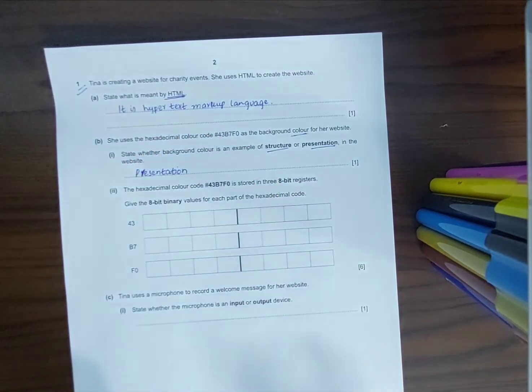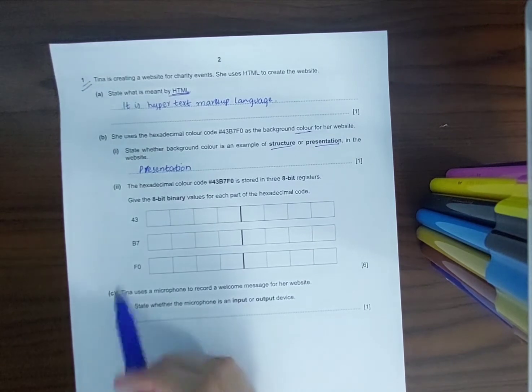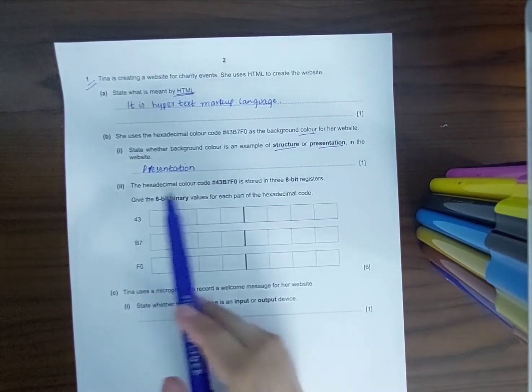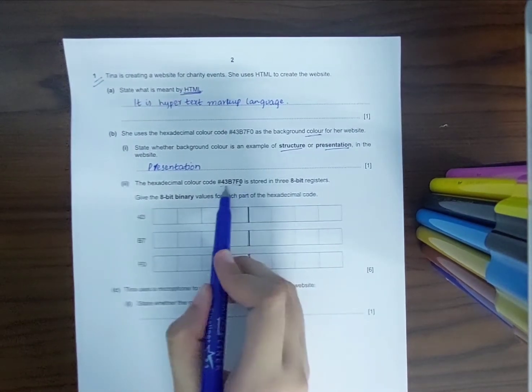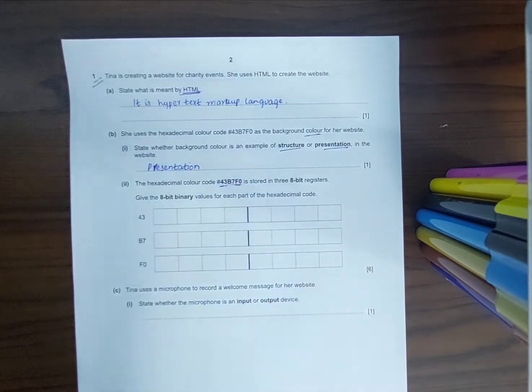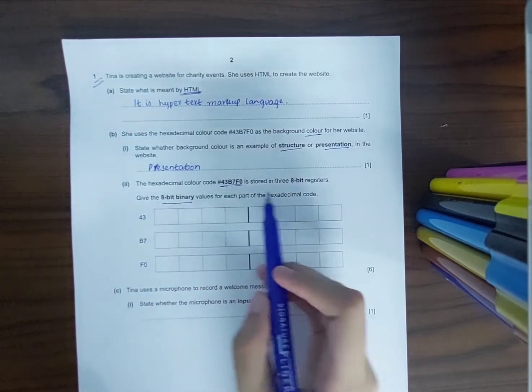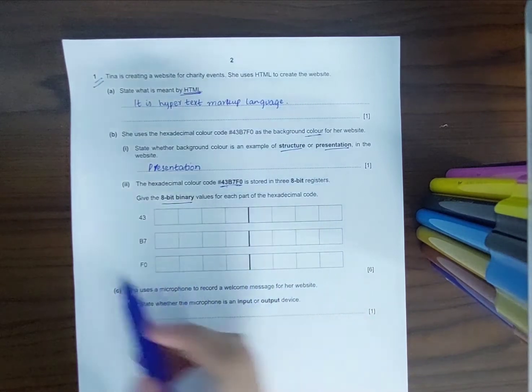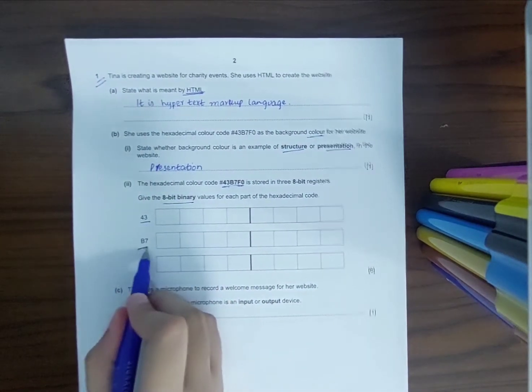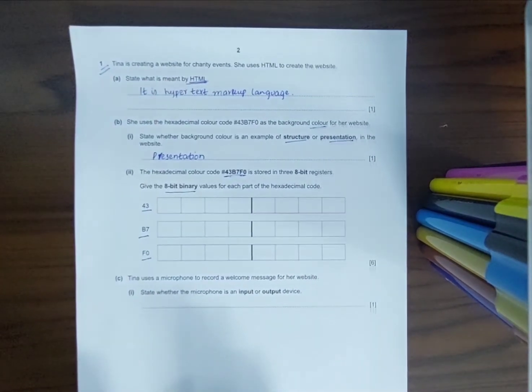Now next part, the hexadecimal color code. This code, 43B7F0, is stored in 8-bit registers. So you have to now give the 8-bit binary values for each part of the hexadecimal code. This is the first part, this is the second part, and this is the third part.